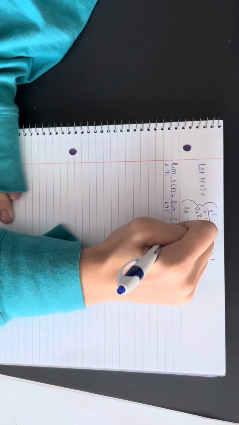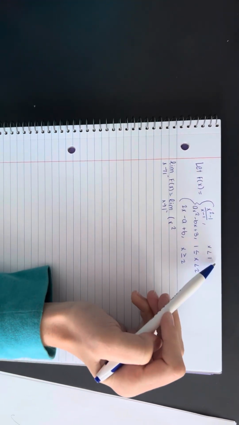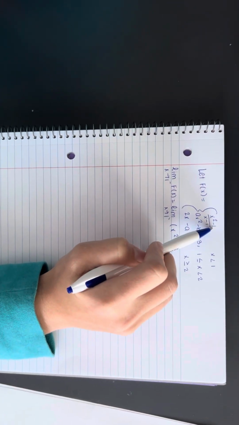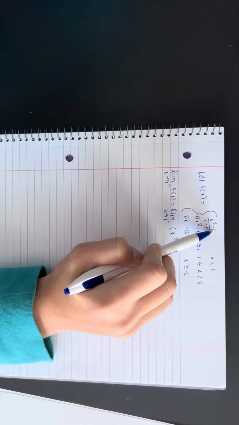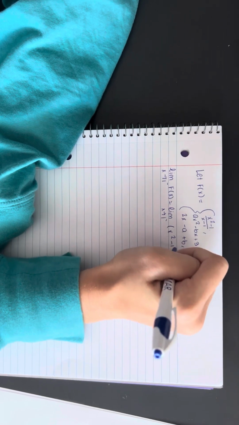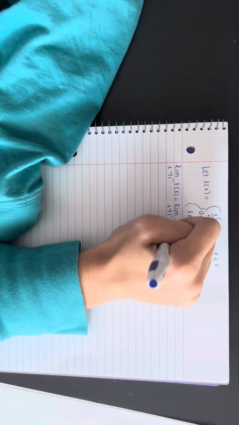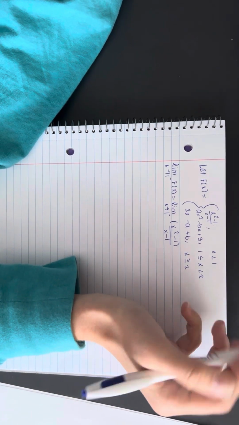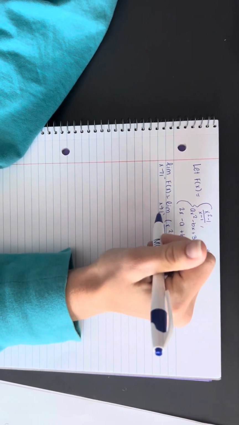and then we're going to use this because the left is when x is less than 1, so that means we're going to use this for f of x. So we'll just write it out here. And then from there, we're able to plug it in. Oh no, we're not able to plug it in because the denominator equals 0.